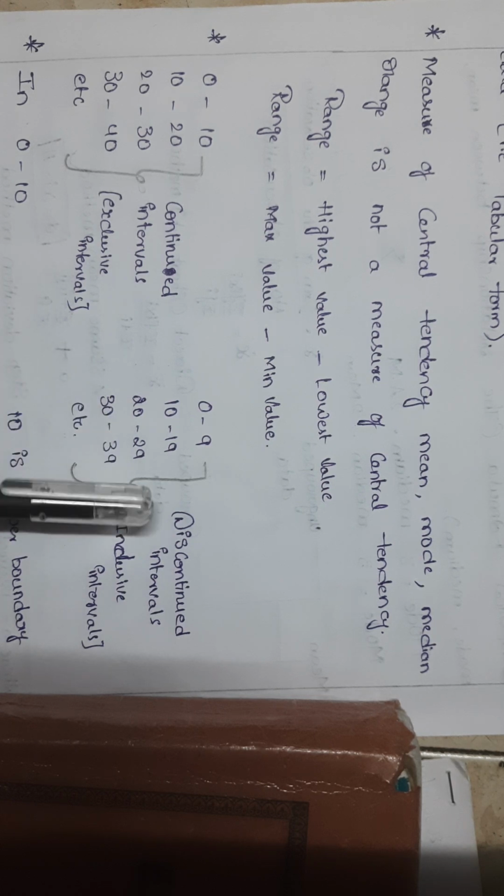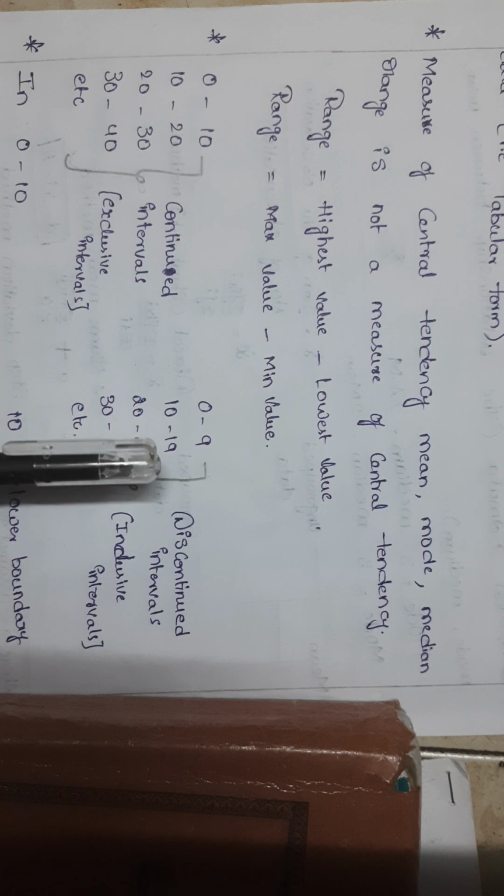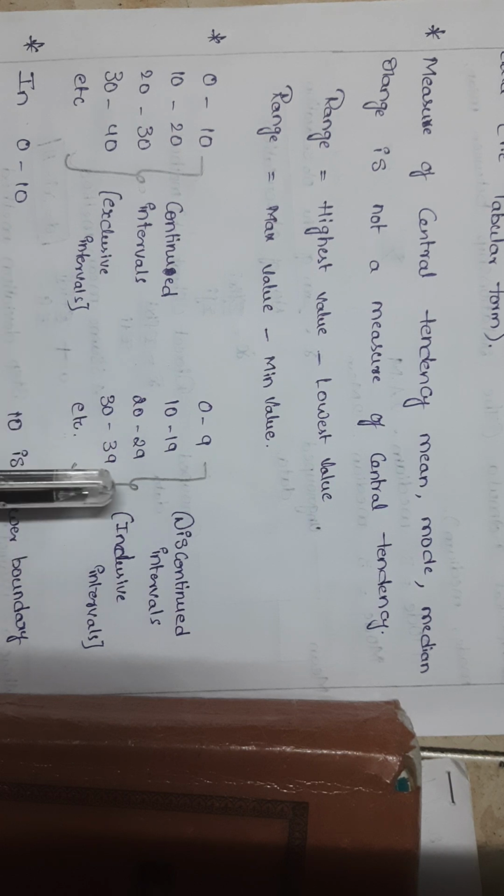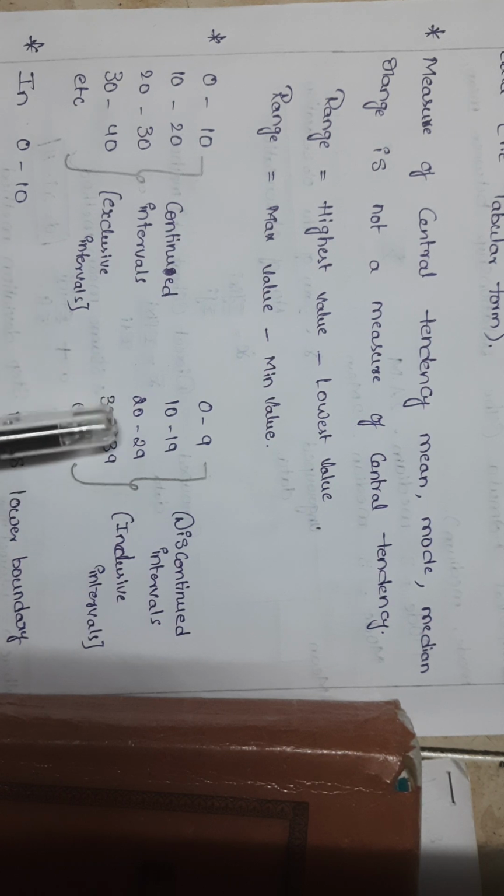Nobody will have exactly those values; maybe 9.5 kg, 29.5 kgs, 29.3 kgs. In that condition we can't say which interval they belong to, third interval 20 to 29 or 30.